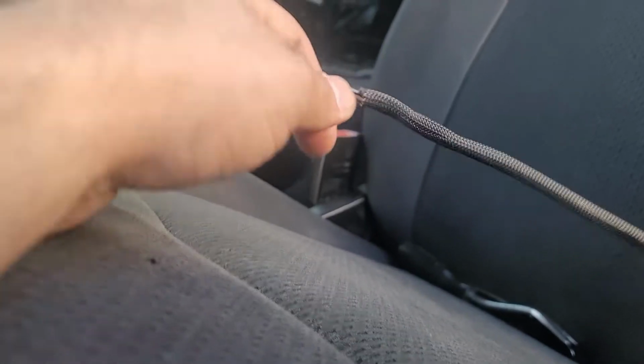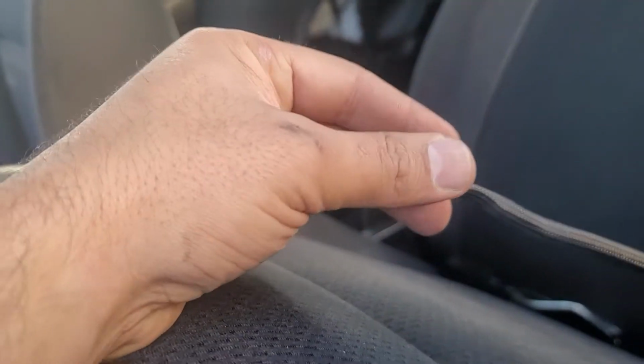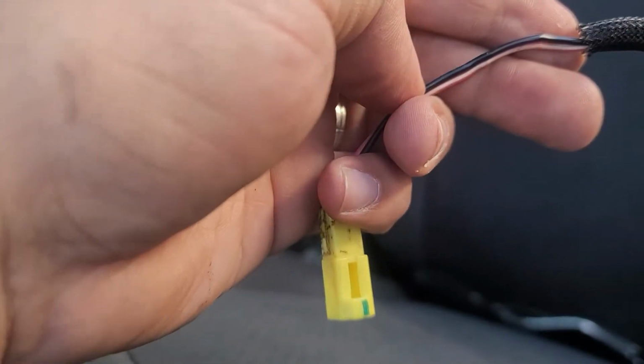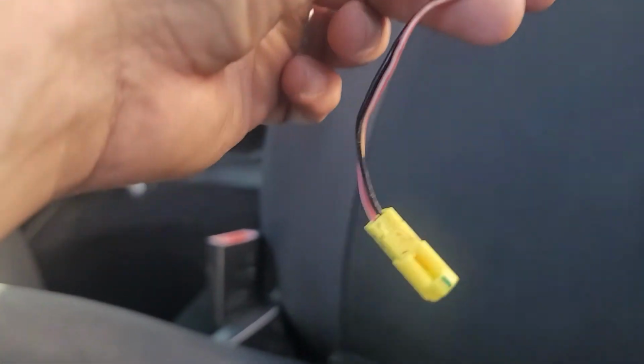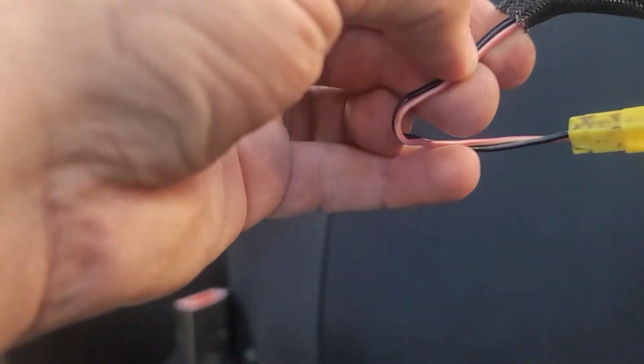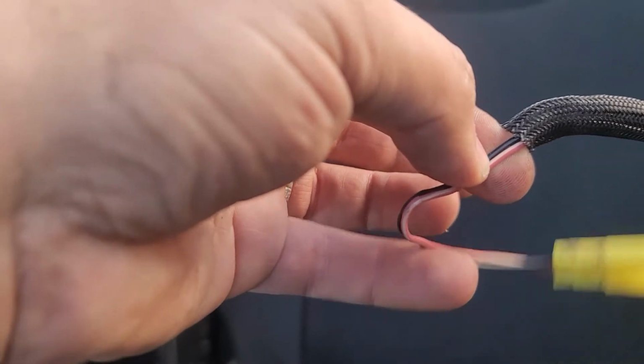Let me show you guys what I'm doing. I removed a part of the tape that was here. I wanted to see how the wire looked, and this part right here, you see how the harness is playing. This part right here I don't like.